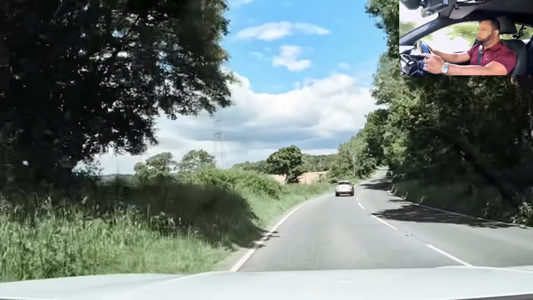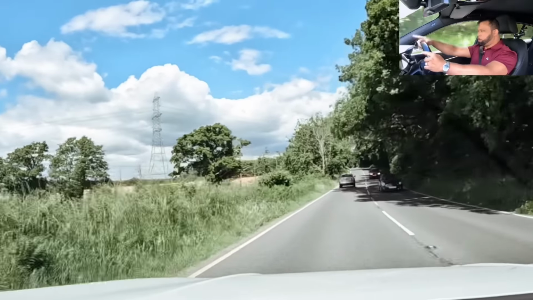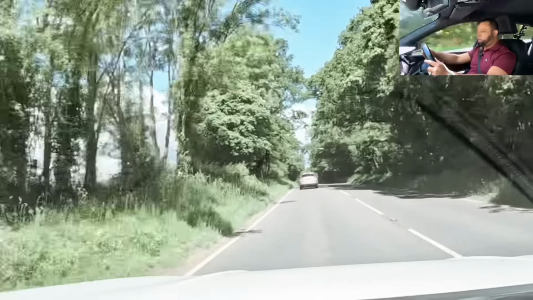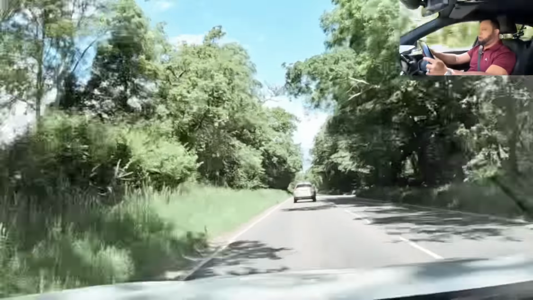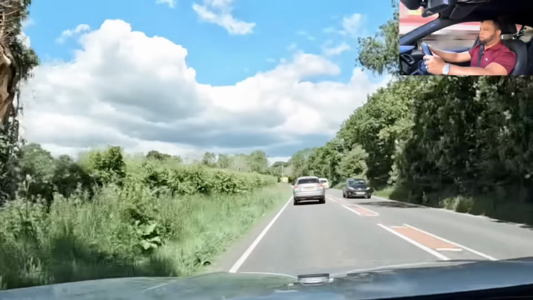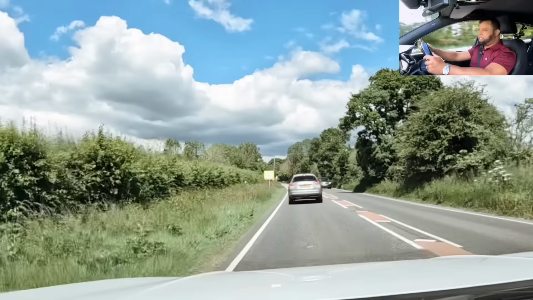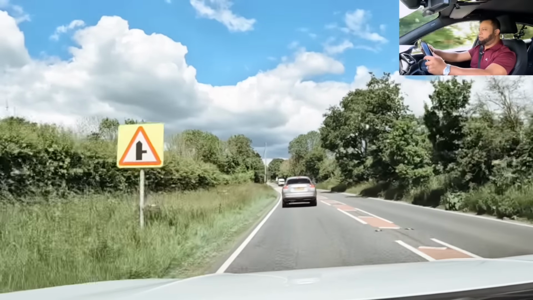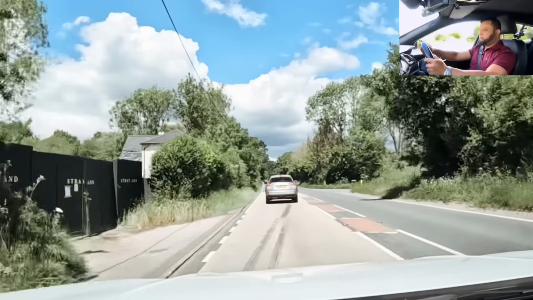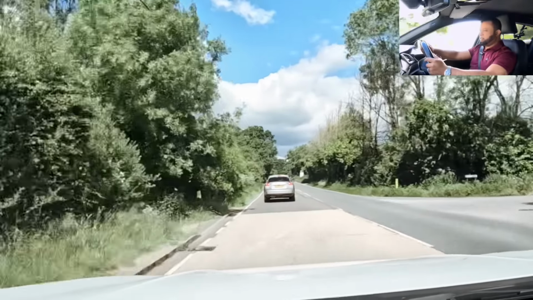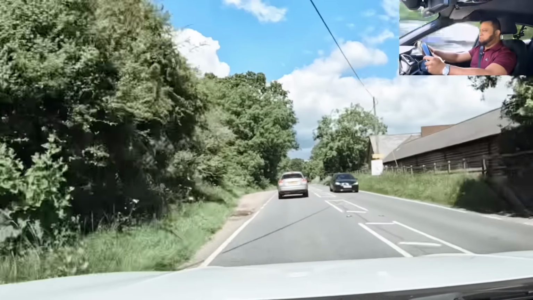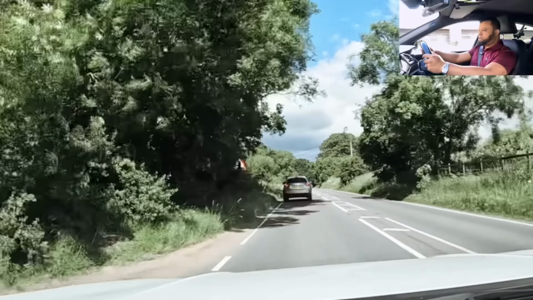Now the car in front is only going 40. We know because we are doing 42. But this road is 60. Now they're going 50. Okay. The car in front is going too slow. It's 60, but they're only going 35. Okay. We can't overtake here because there's a bend coming up. We're just going to stay behind this car.